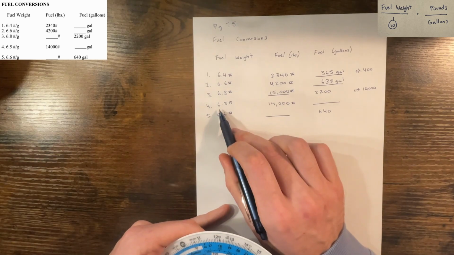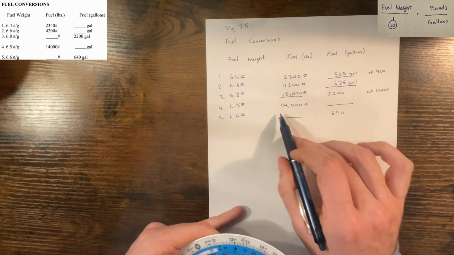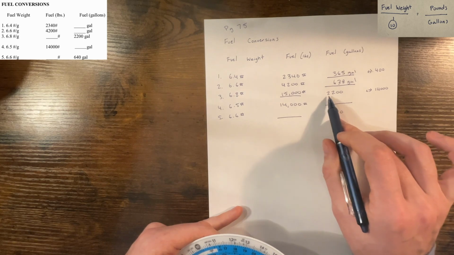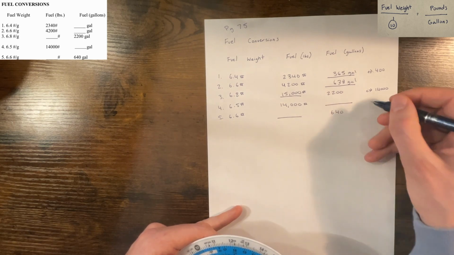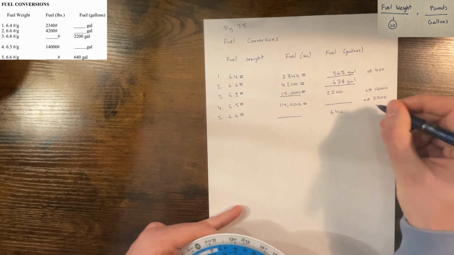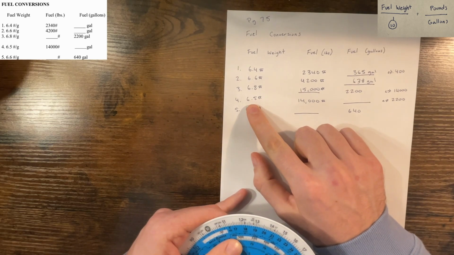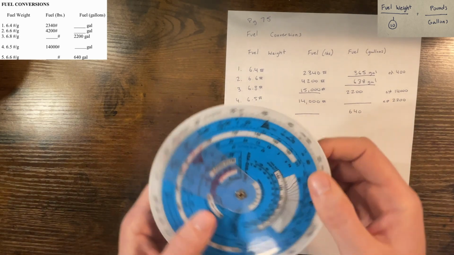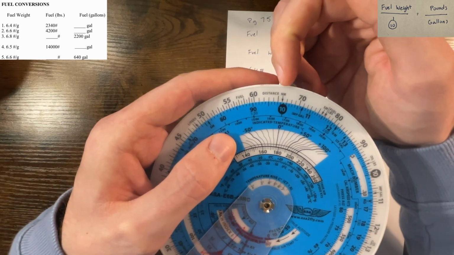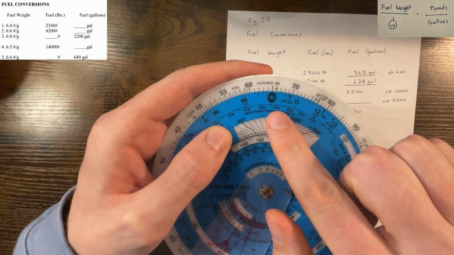All right, so for here, 6.5 and 14, these are pretty close to the same numbers that we saw for here. So most likely this number is going to be right around there. So let's just estimate that it's right around 2,200. So we're going to be looking for 6.5, so 65, and then we're going to match that up with our rate index. So 6.5 is just that longer line right there in between 60 and 70. 65 matching up with our rate index.